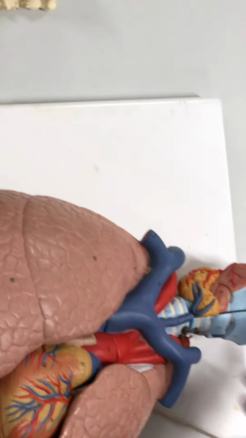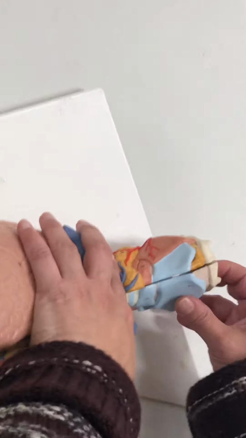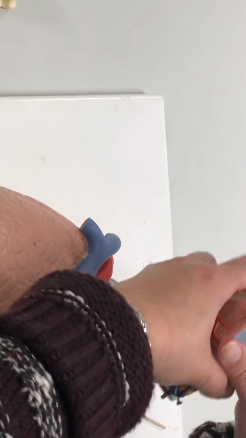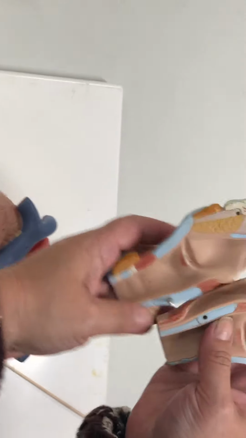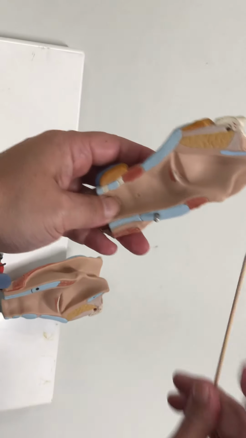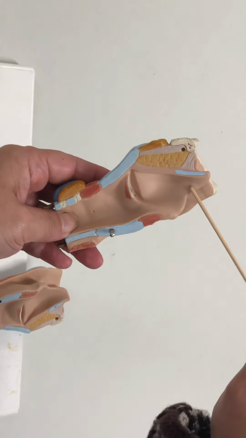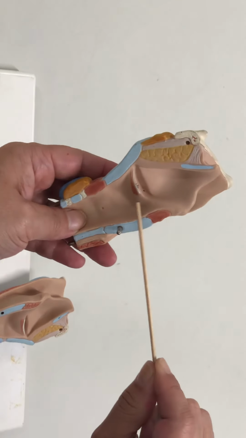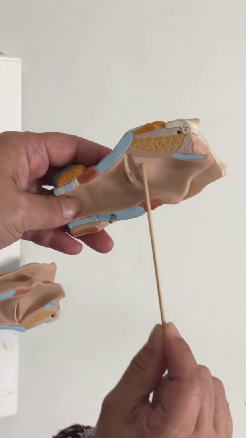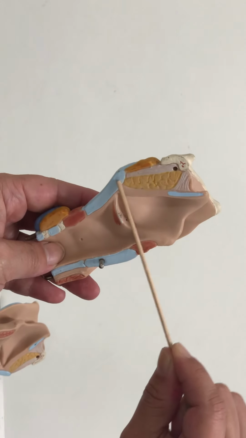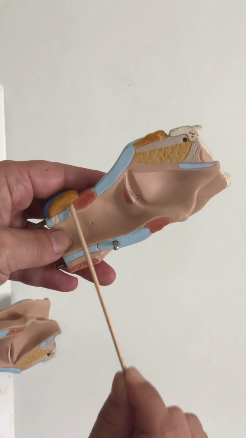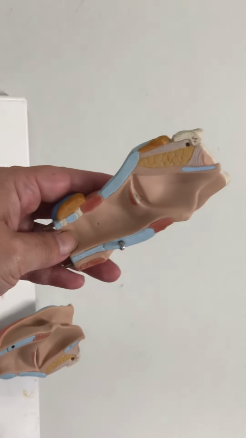So when you split this open, you can see inside. So again, you have the epiglottis. This region here is the glottis. Here you have the vocal folds. This is the false and this is the true. There's the thyroid cartilage, cricoid cartilage, and then the trachea goes on. So similar here, just looks a little different.